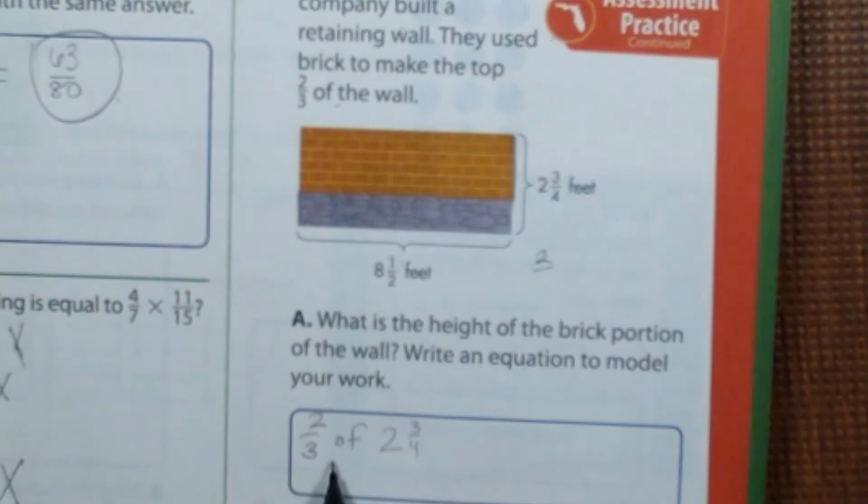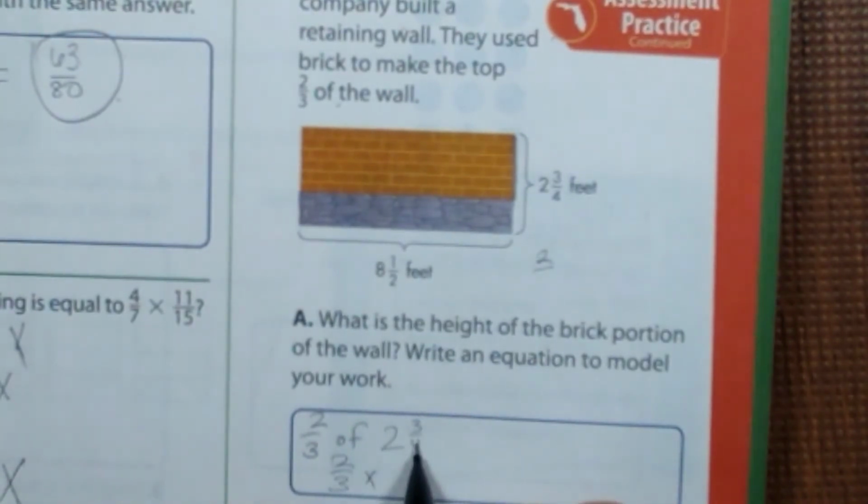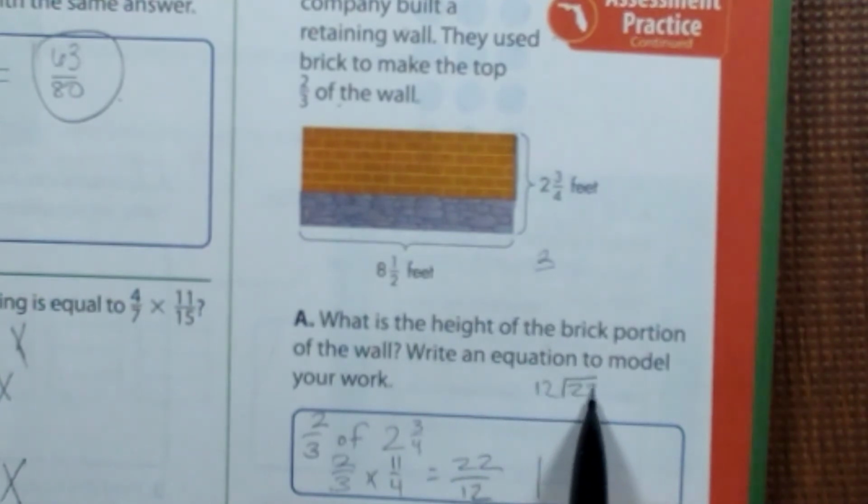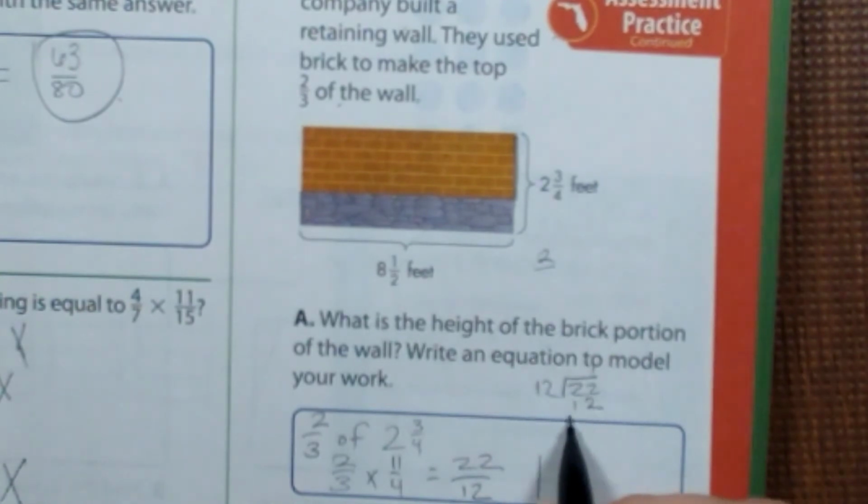Okay. So what I would multiply is 2/3 times 2 3/4, which would be 4 times 2 is 8, 11/4, which would be 22/12, which I can make 1. If I do 12 into 22, 1, and that would be 10.